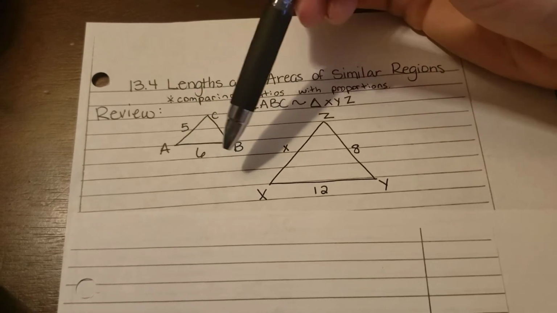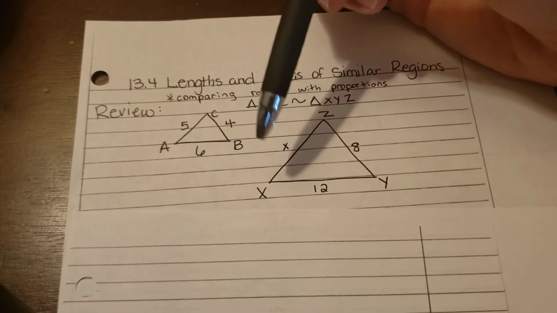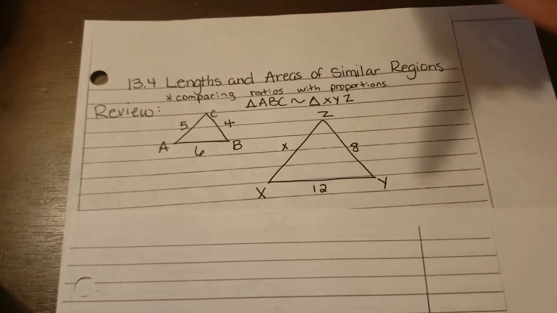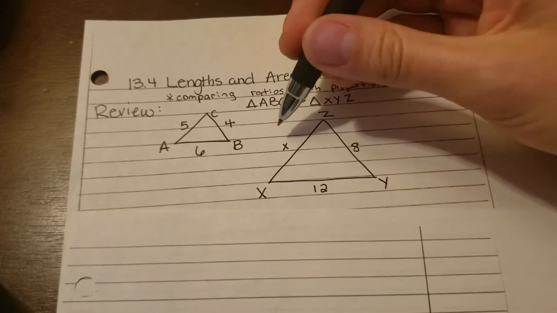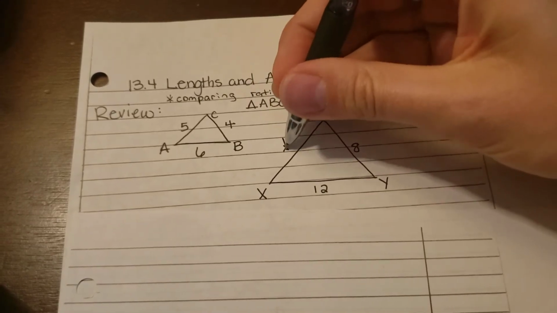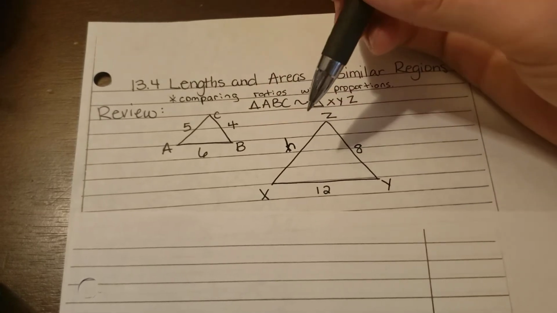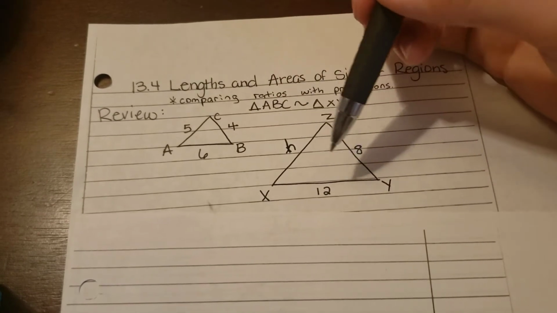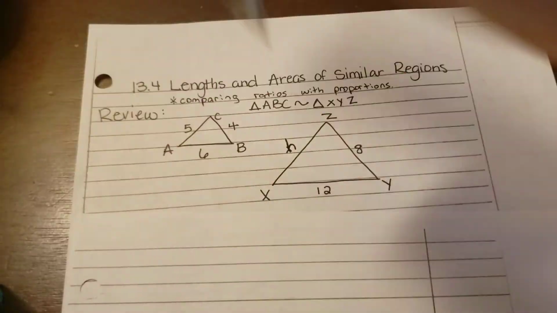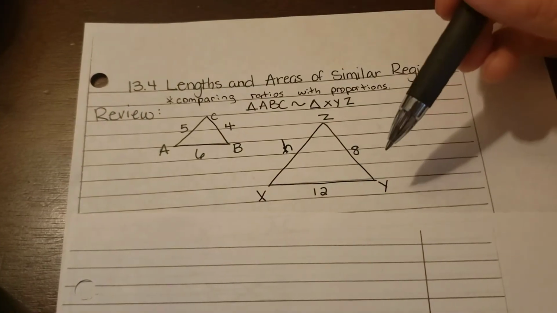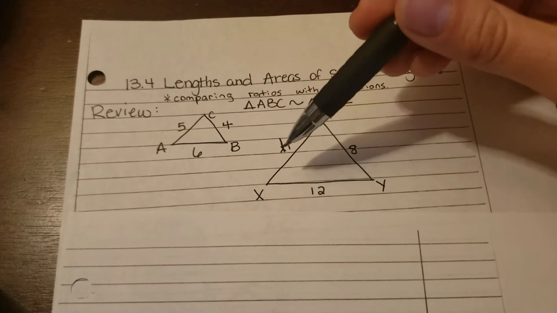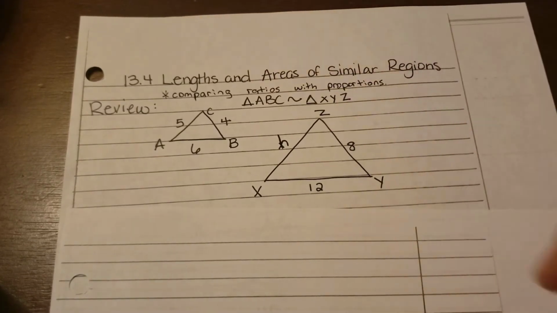And we have ABC with these values here and XYZ. We probably shouldn't call this X, but that's the way it is. Why don't I call it H? I'll just change it to H. We have these values here, and we need to solve for H.